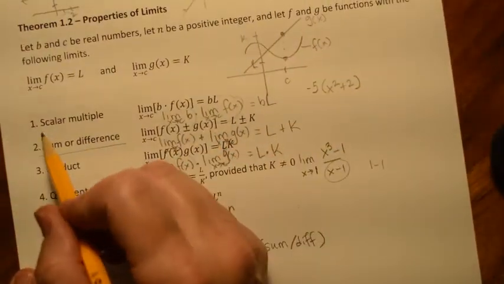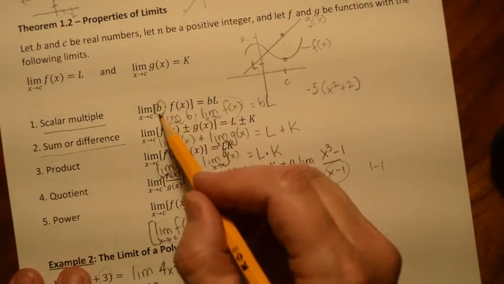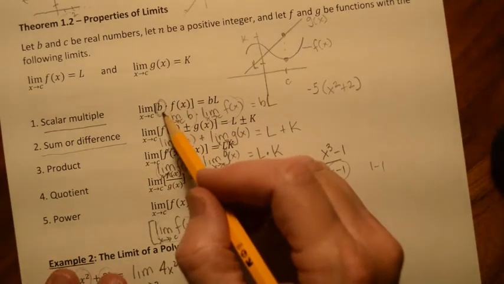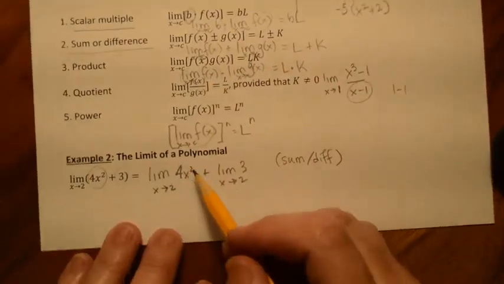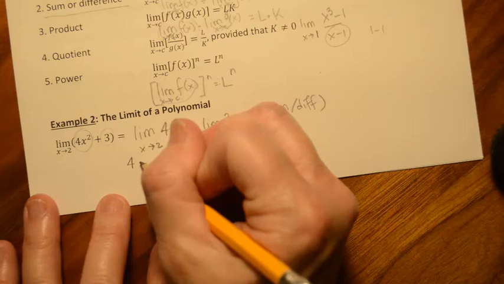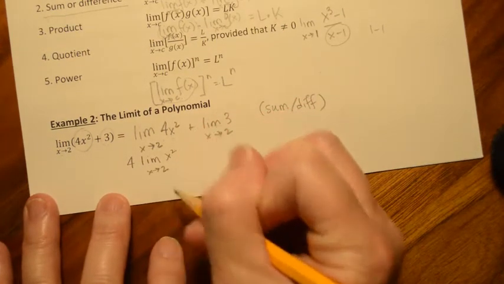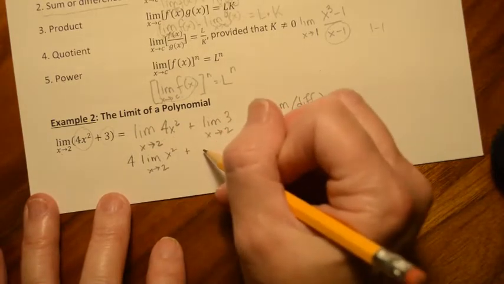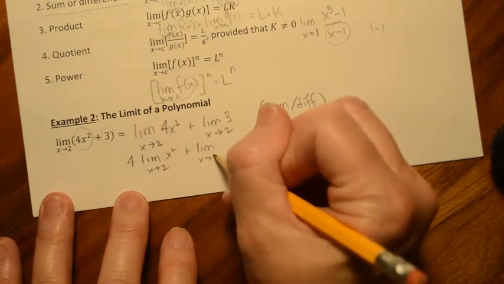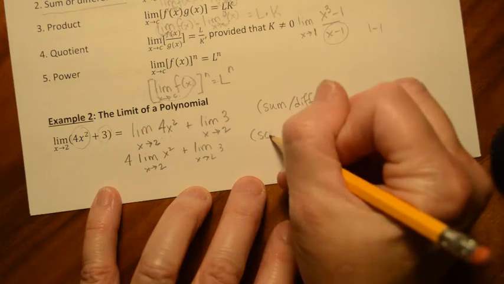So what we learned from the scalar multiple says that if I have just some constant coefficient in the front, not a variable, but just some real number times our function, like we have 4 times our x squared, then we can rewrite it as 4 times the limit of x squared as x approaches 2, plus the limit as x approaches 2 of the function 3. So we're just going to deal with this one. That's the scalar multiple.